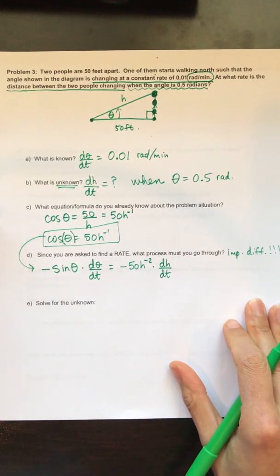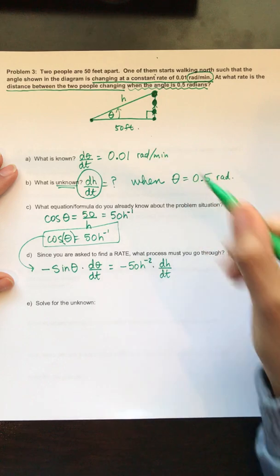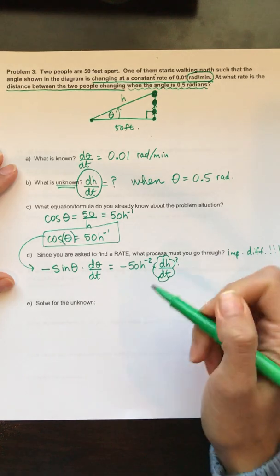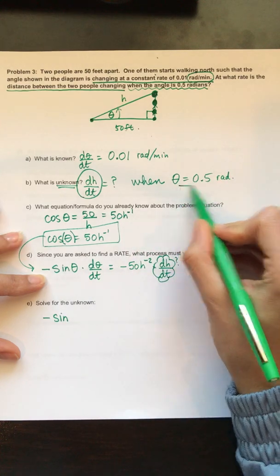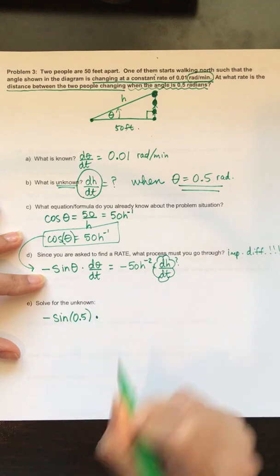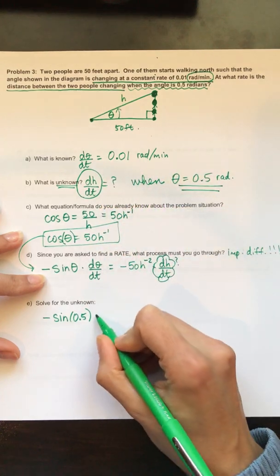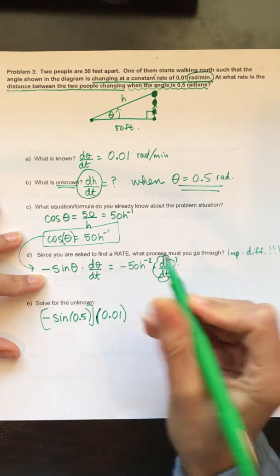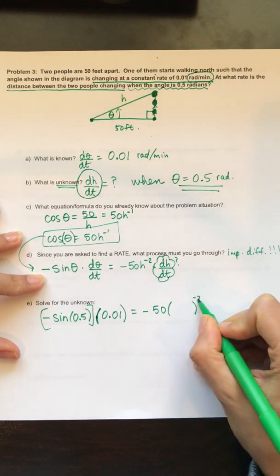All right, so then I have to plug in what I know to solve for the unknown, which was dH over dt. This is our unknown. That means I have to plug something in for everything else. So it says negative sine theta. Theta is 0.5 radians times d theta over dt we have way up here in the known fact. So times 0.01 radians equals negative 50 h to the negative 2 power.